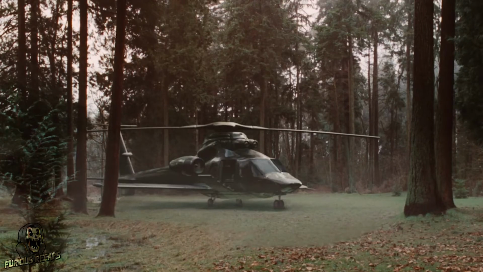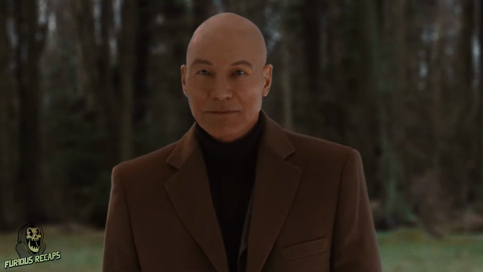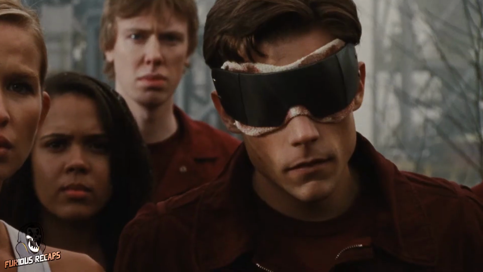The group comes across a helicopter after emerging from the tunnel. A familiar figure is riding in the helicopter, Professor Charles Xavier, who has guided the children to safety and offers them a place to stay at his school.